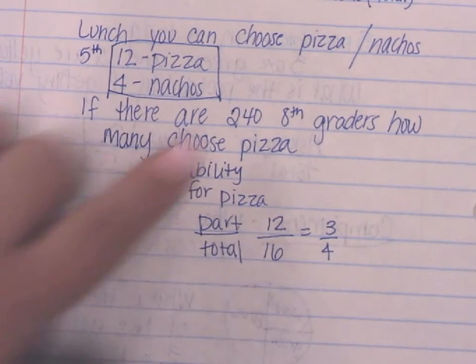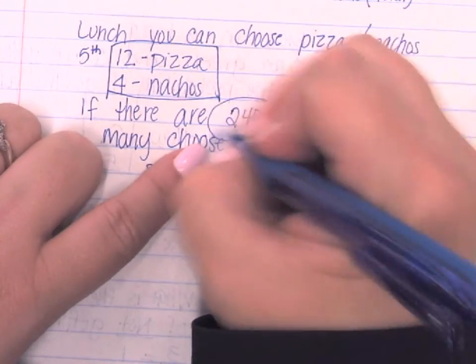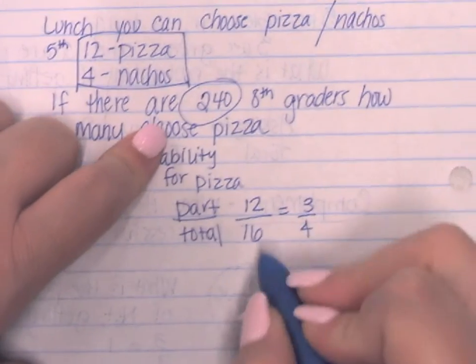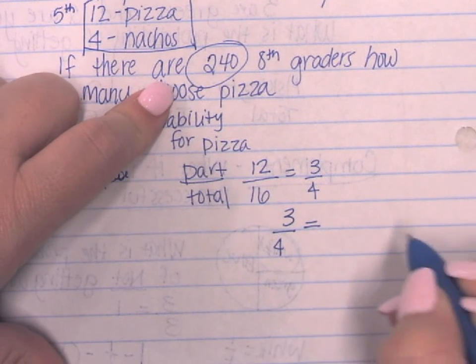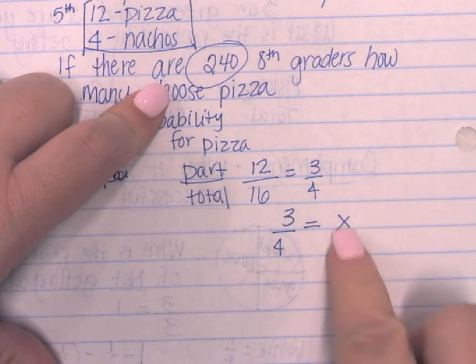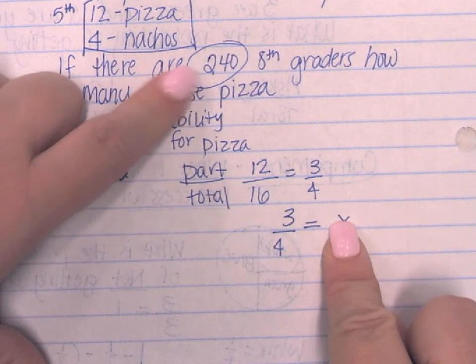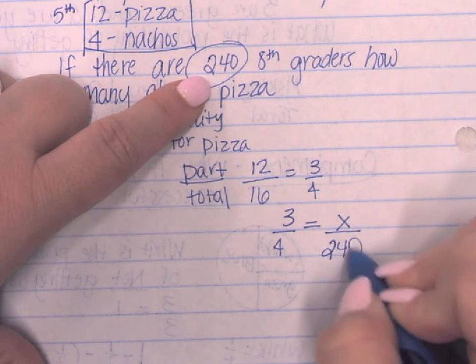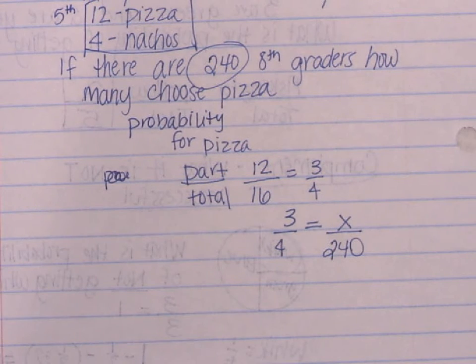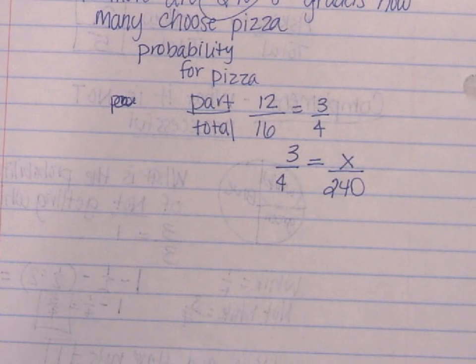Now I need to know if there are 240. So I'm going to take my probability, what they're asking for, that's the number of pizzas, out of the times it's done or my total. Okay.